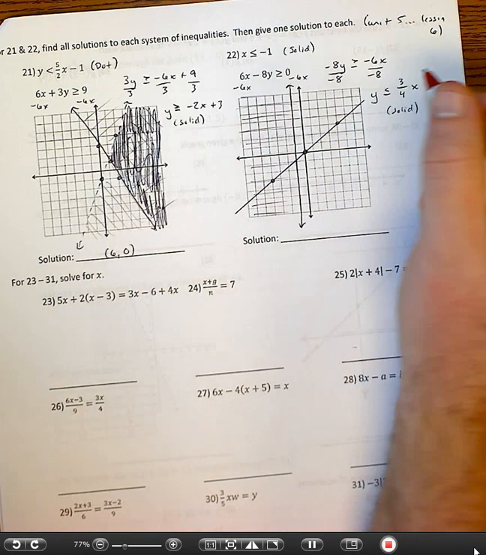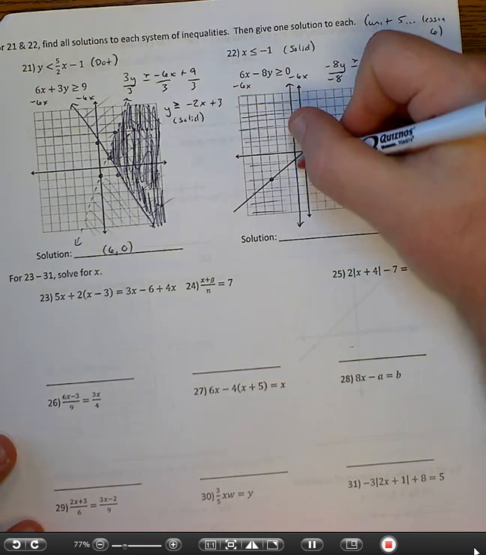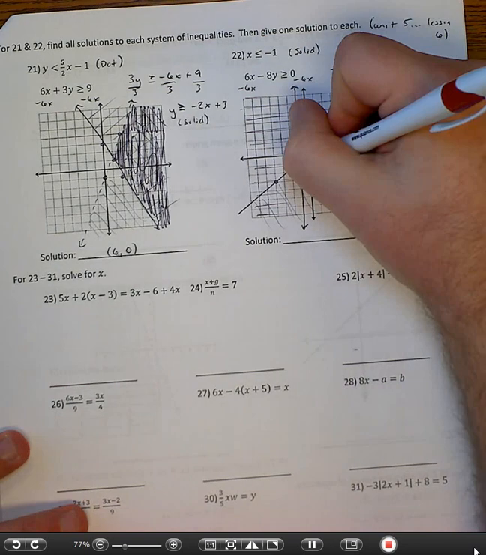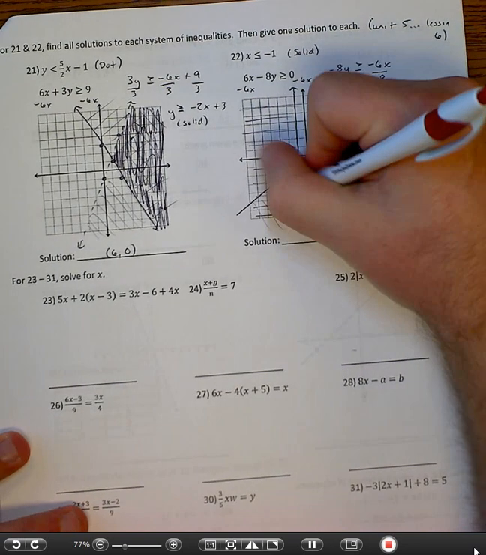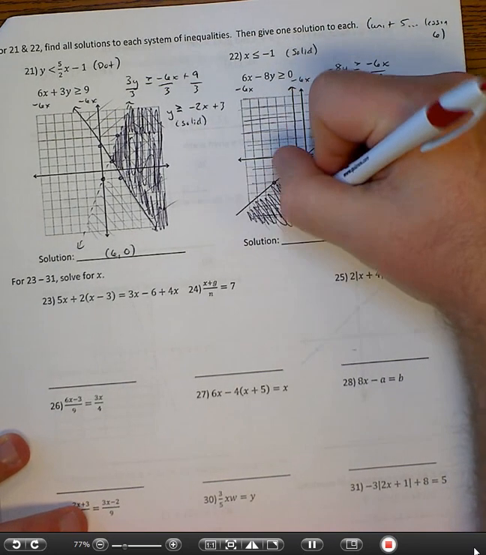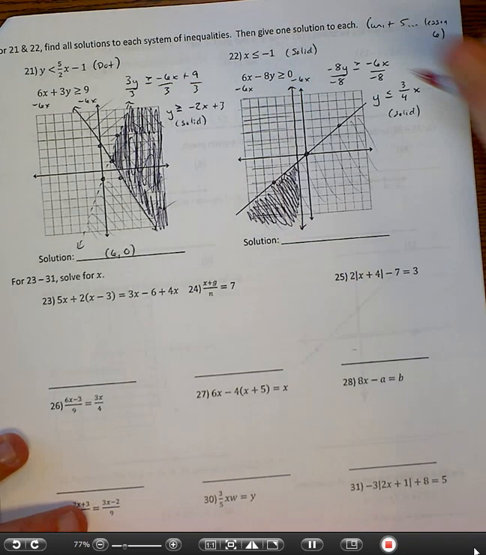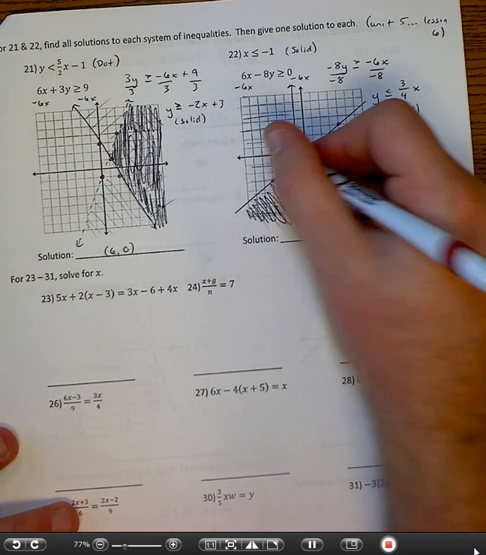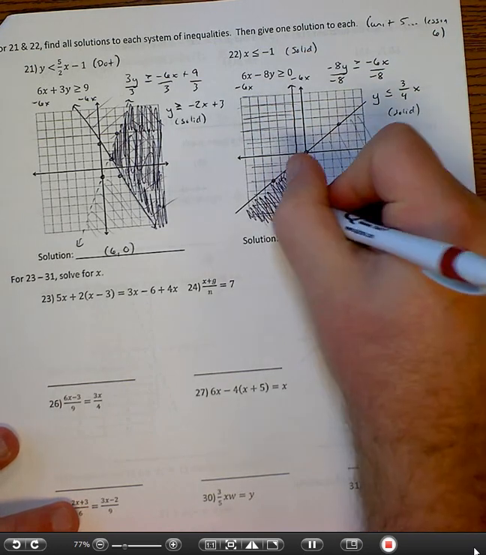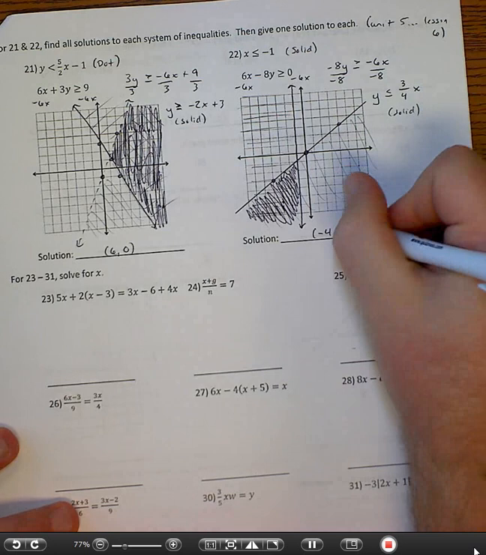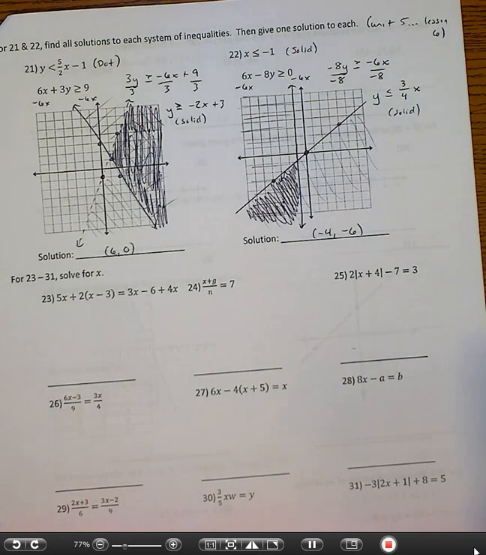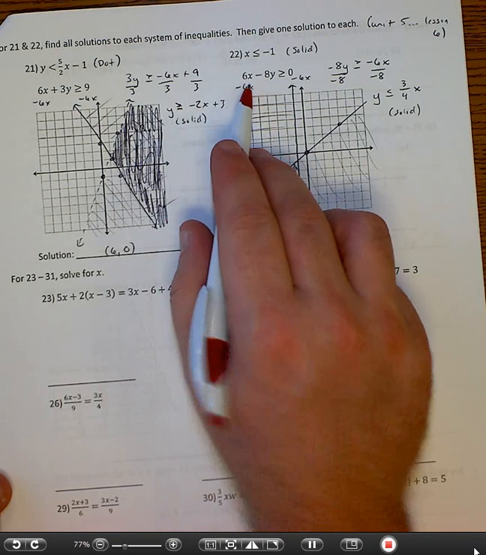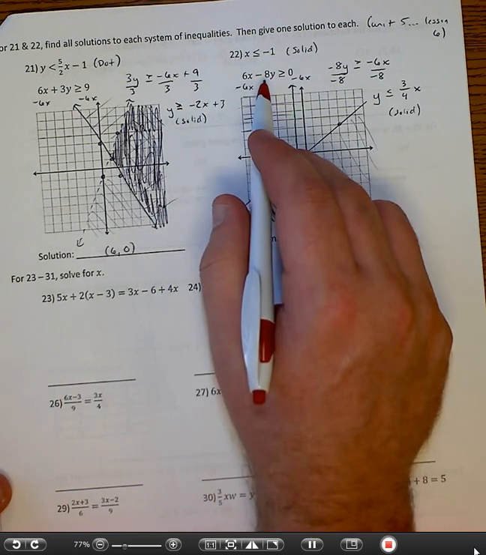Okay, and I'm shading below that line. So that would be down here. The place where they overlap is down in this section here. A solution is anything in that shaded region, so I'm going to make sure I get there. So I'm going to say negative 4, negative 6. If you want to make sure that's a solution, you can plug negative 4 in for x in both of them, and negative 6 in for y. And if they make two true statements, it's a solution.